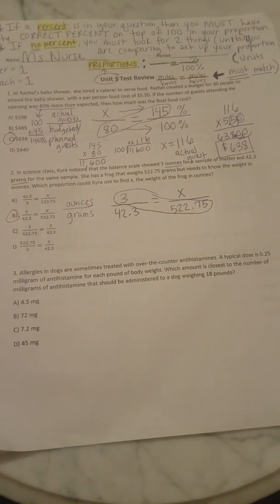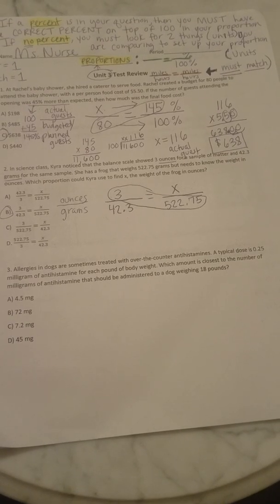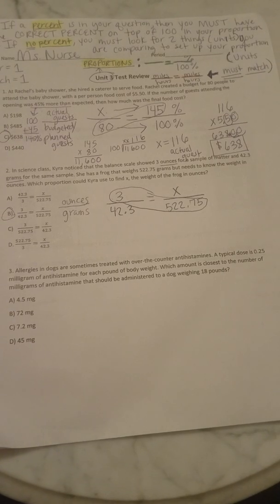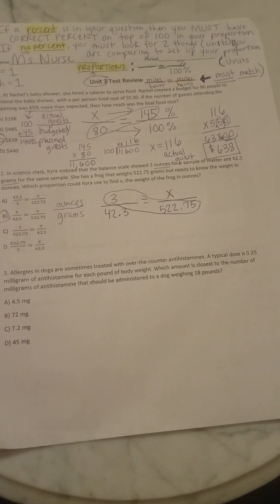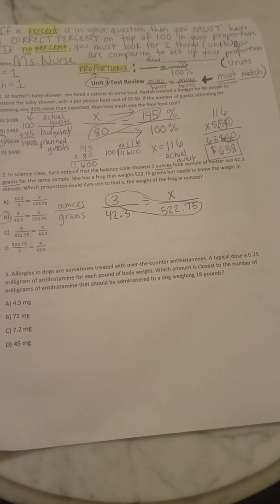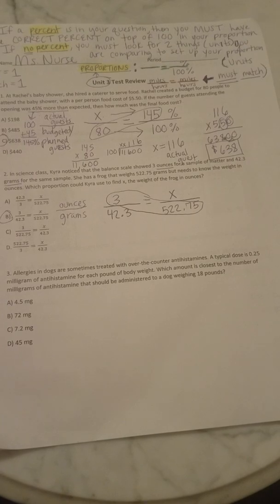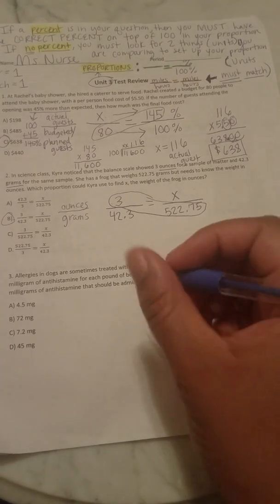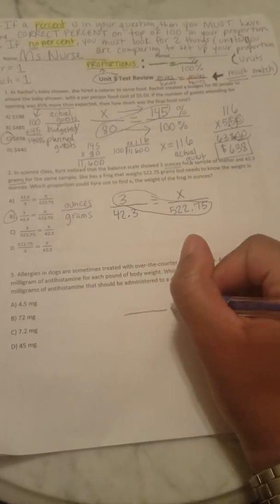Number 3 says allergies in dogs are sometimes treated with the over-the-counter antihistamines. A typical dose is 0.25 milligrams of antihistamine for each pound of body weight. Which amount is closest to the number of milligrams of antihistamine that should be administered to a dog weighing 18 pounds? So I don't have any percents in here, so I'm just going to have a straight up proportion with no 100%.